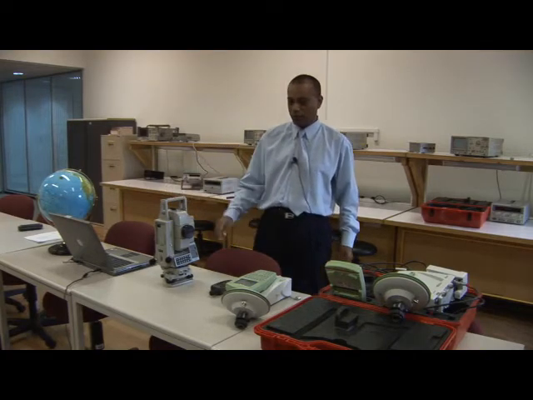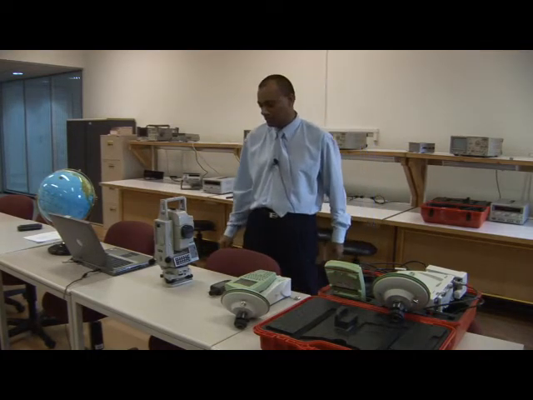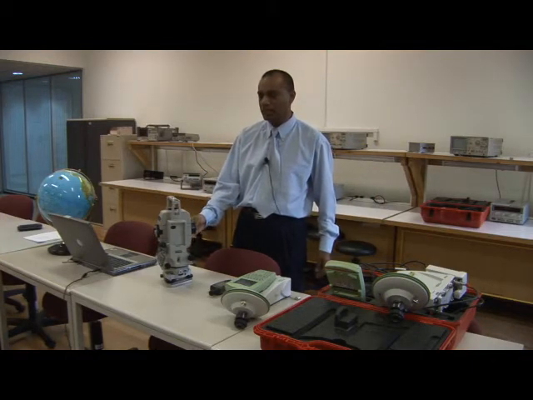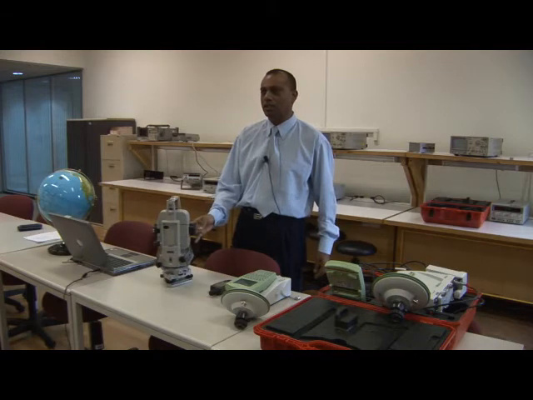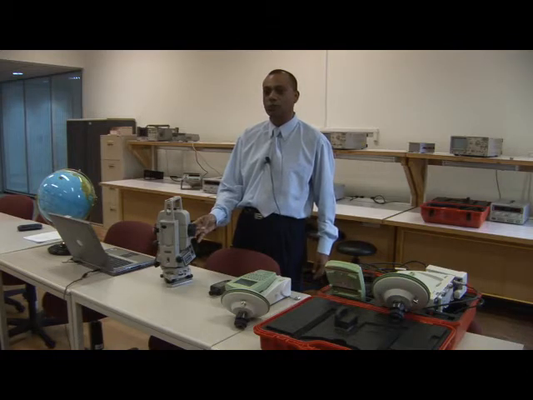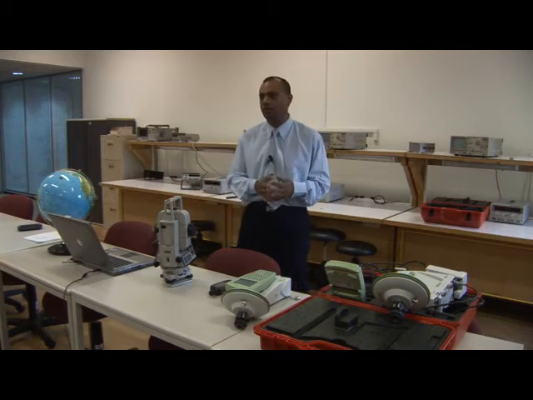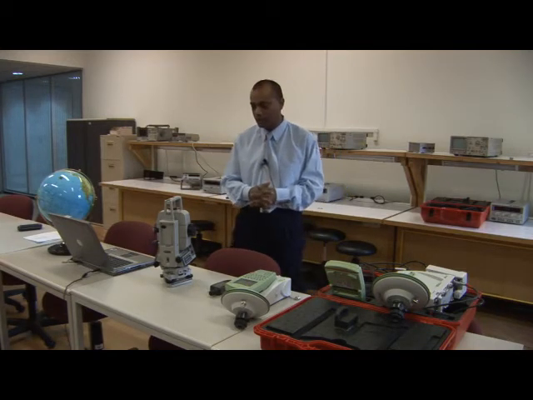Distance is normally about 4 to 5 millimeters in accuracy. And basically what this instrument does is it captures directions and distances on the Earth's surface, and from that we can calculate coordinates of any points we wish to capture in any area on the Earth's surface.